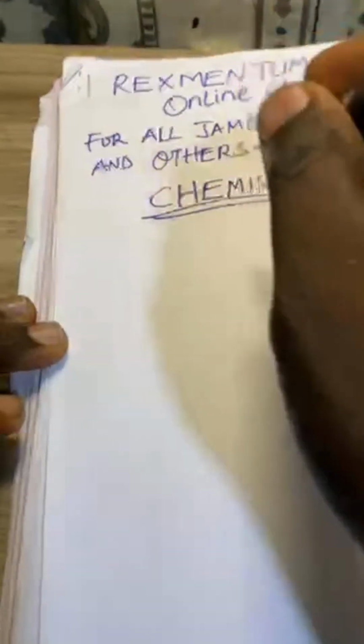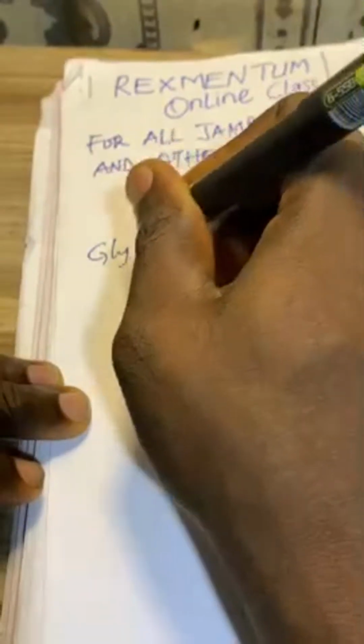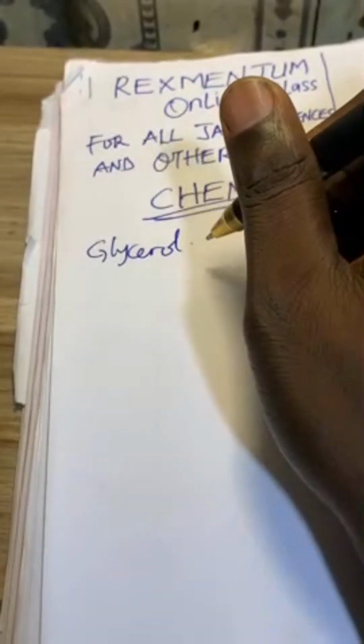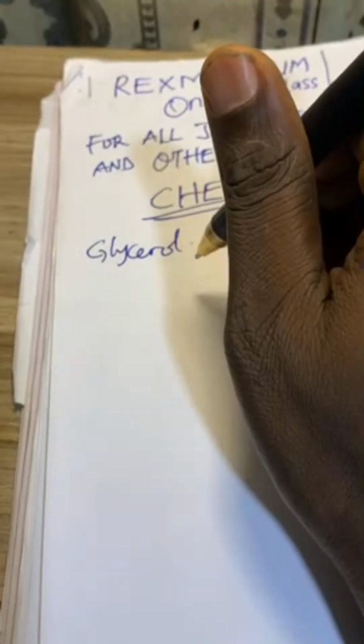As you are going to the exam hall, if they ask you which of the following is an example of, for instance, a trihydric alcohol, you shouldn't struggle with it to give them glycerol. It's either you see this as glycerol or you see it as propan-1,2,3-triol. That is it. Propan-1,2,3-triol.